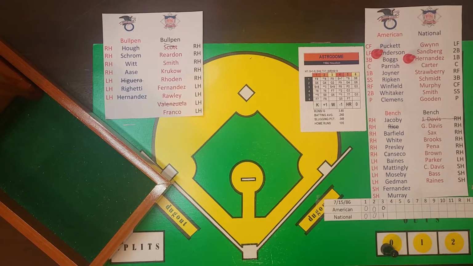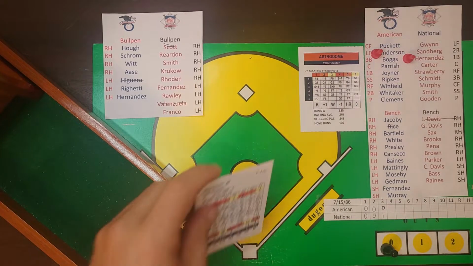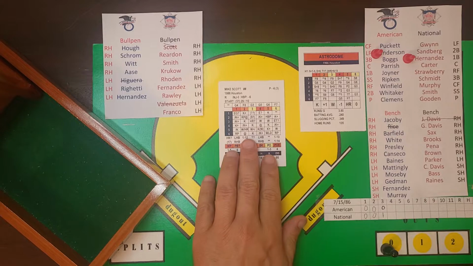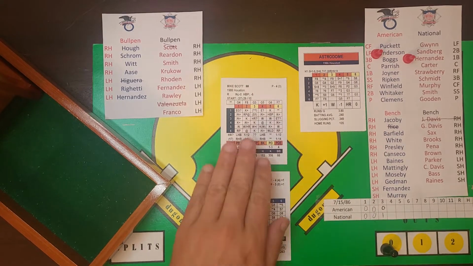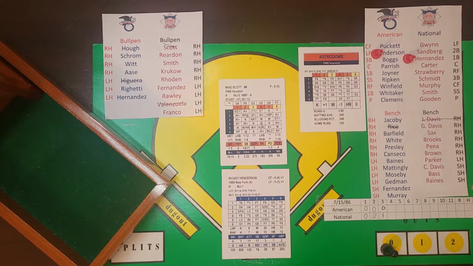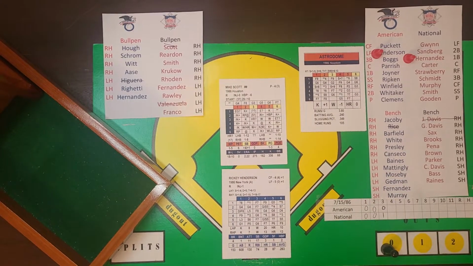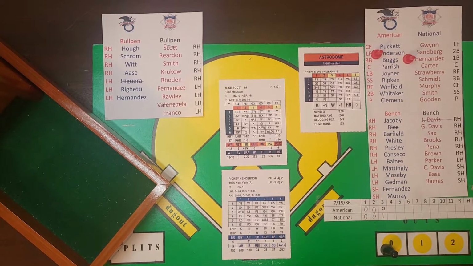Boy, the National League pitching staff is just loaded. More so than the American League staff, for sure. So Mike Scott stepping up. I mean, you had Gooden, Valenzuela, Scott, Krukow, a 20-game winner. Sid Fernandez, certainly not chump change. I mean, Rhoden, very solid.